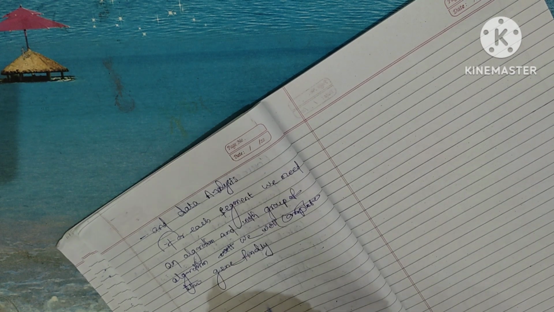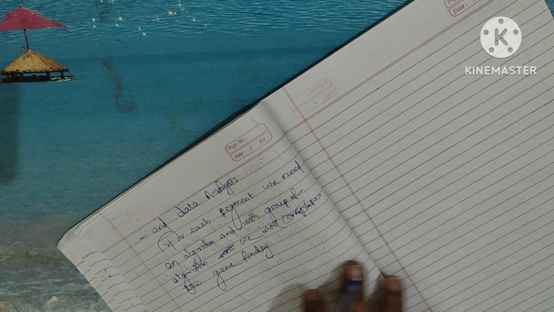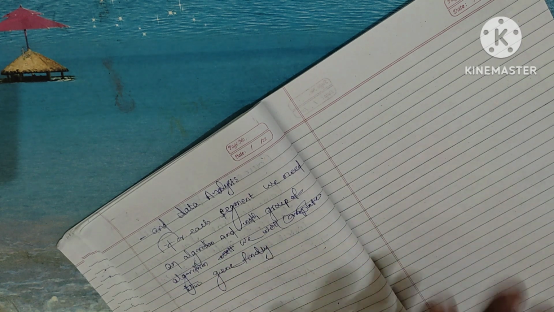So this is a big laboratory problem. Let me explain that without algorithms it is not possible.